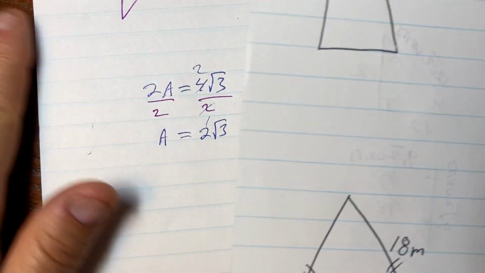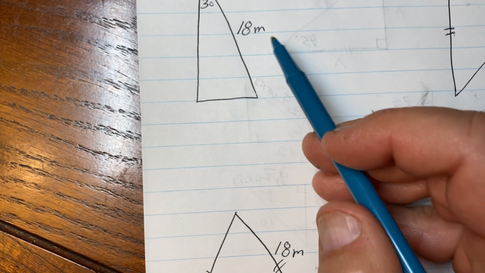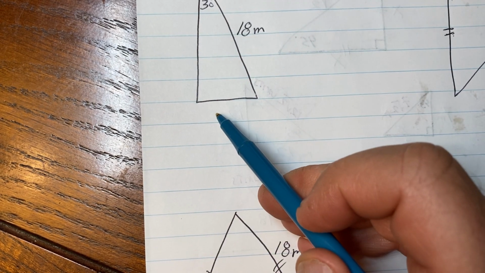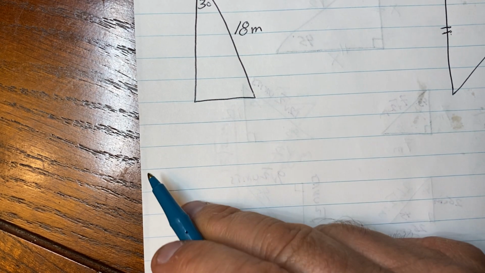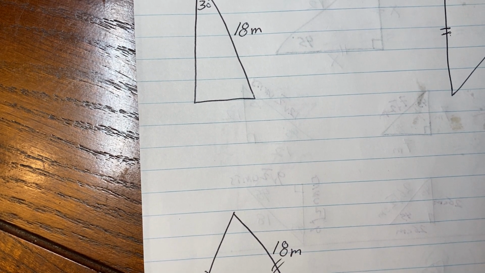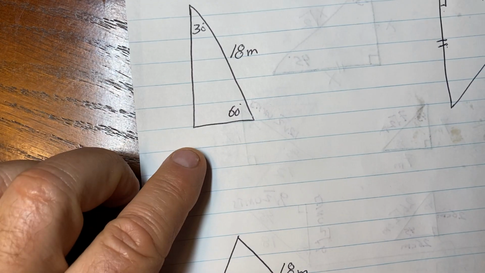Boom, look at that. Looking on the back. Here's the back side. Here, find the lengths of the other side. So we don't have enough information. Can't do it. You'd need more information. So let's say if that's 60 degrees. Now do we have enough? Yep, now we do.